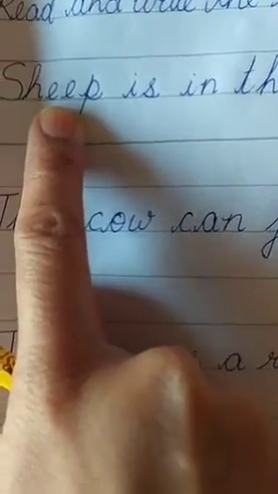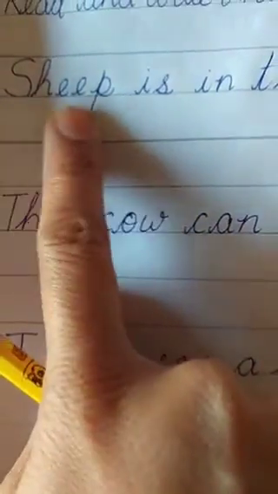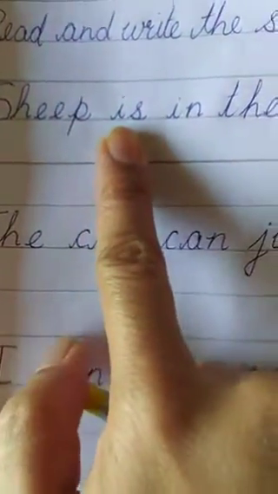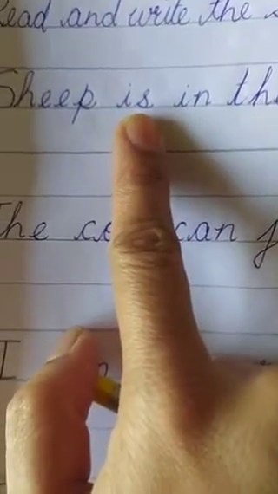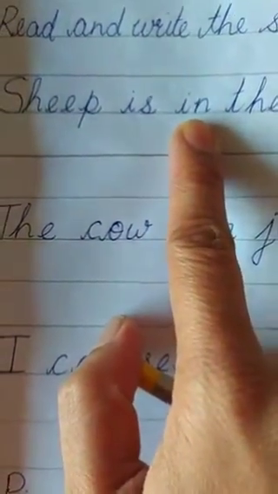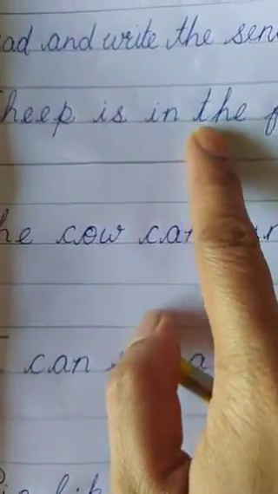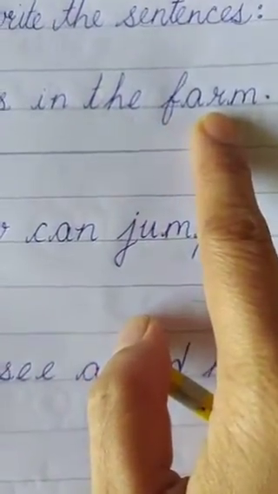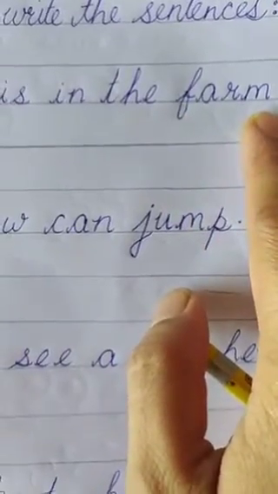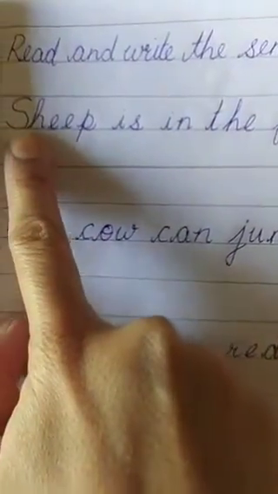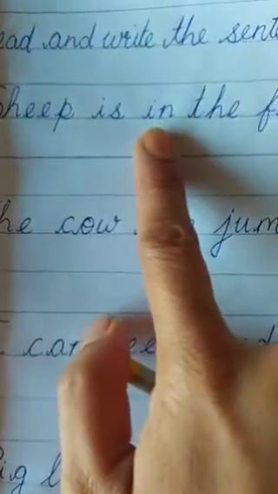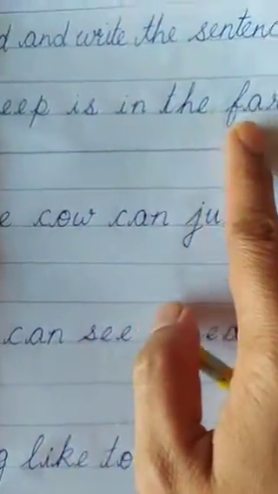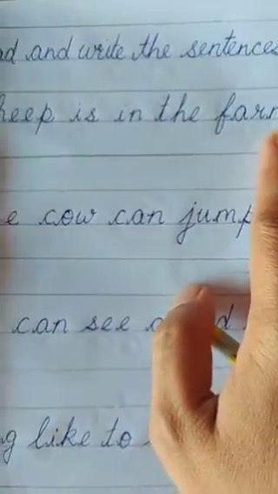Sheep, is, in, the, farm. Sheep is in the farm.